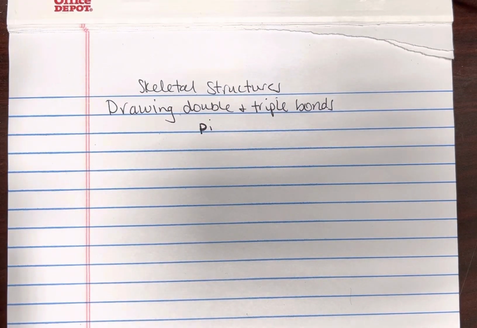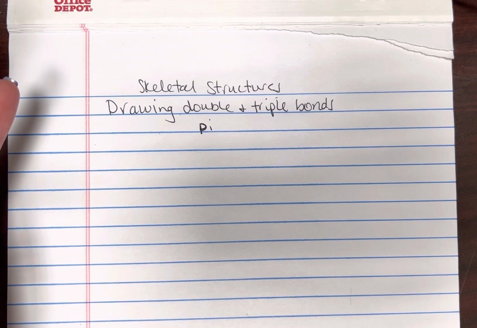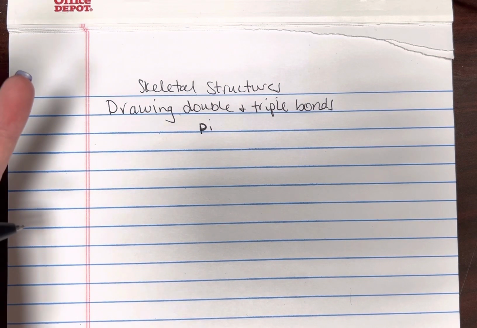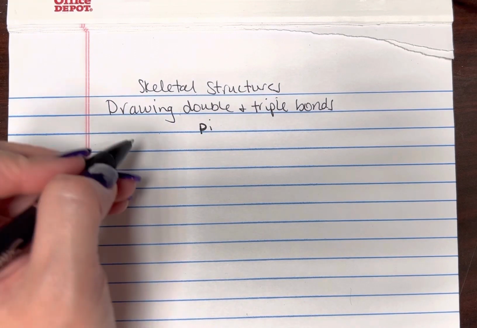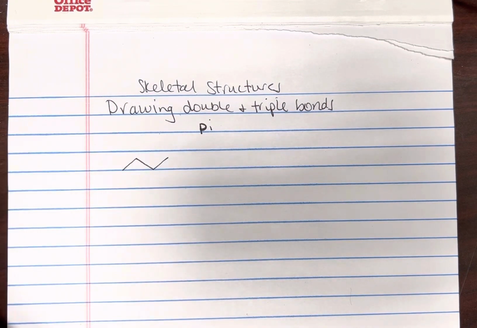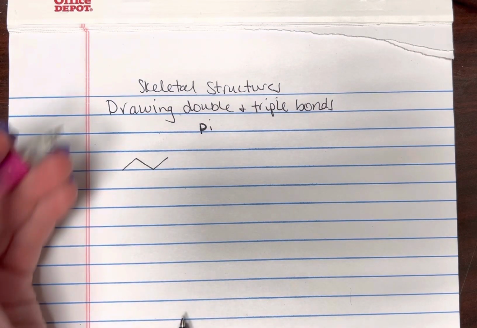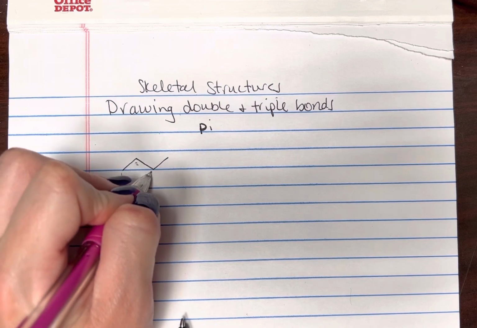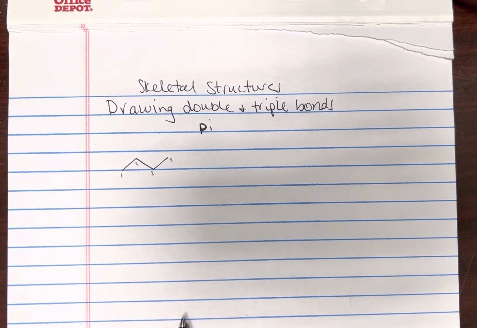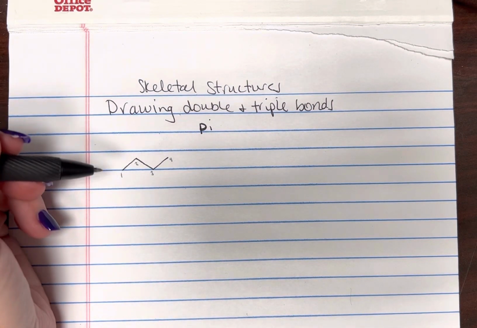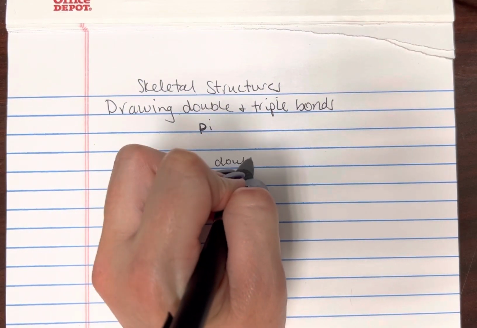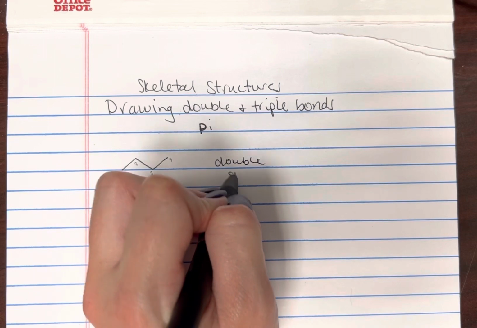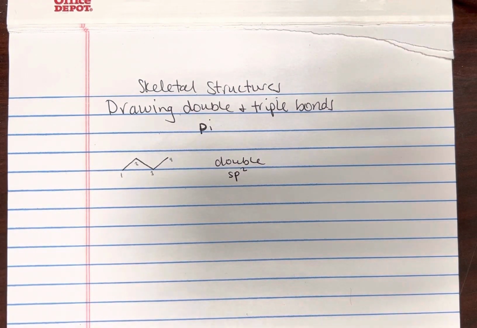Okay, let's start with a 4-carbon chain. So let's have 1, 2, 3, 4. Let's number our carbons: 1, 2, 3, 4. Now, if we have a double bond, that means it's going to be sp2 hybridized.